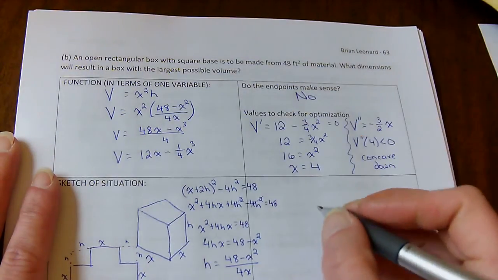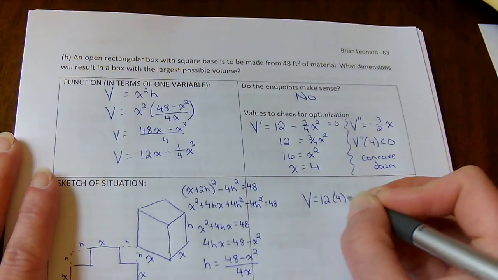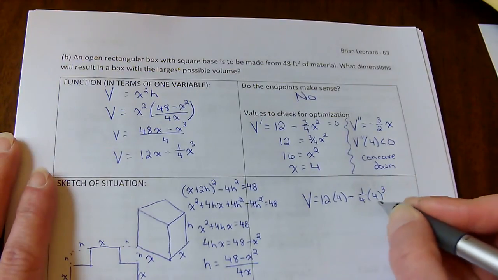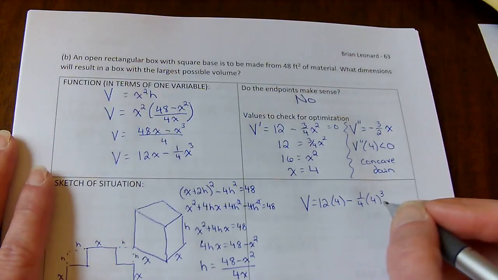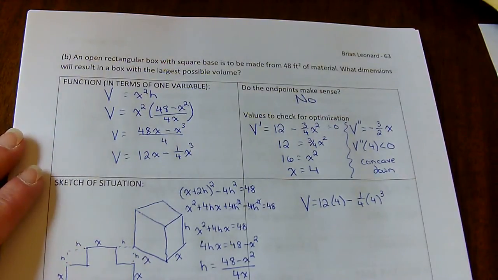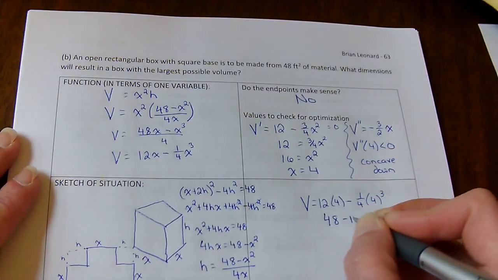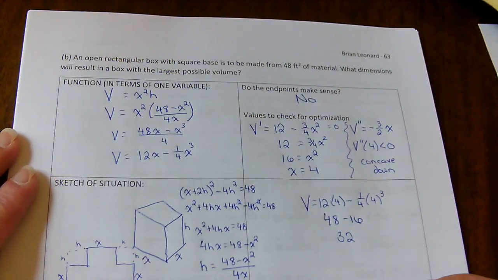So I just need to find out what that is. 12 times 4 minus 1/4 of 4 cubed. 4 cubed is 64. 64 divided by 4 is 16, so 48 minus 16 is 32. So the maximum volume is 32 cubic feet.